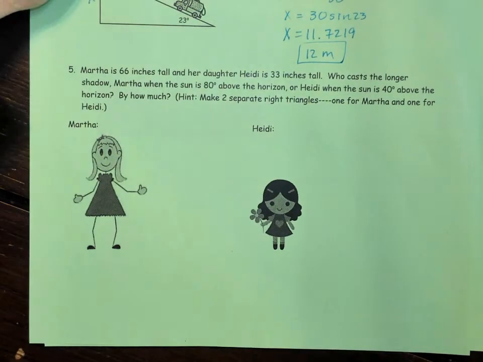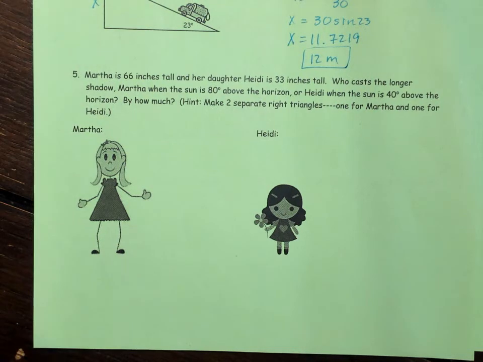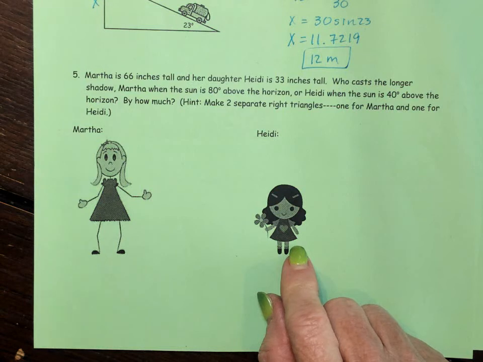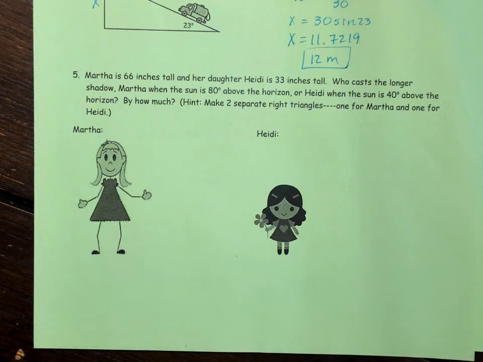Now, this one's a little bit tricky. Martha is 66 inches tall and her daughter Heidi is 33 inches tall. Who casts the longer shadow: Martha when the sun is 80 degrees above the horizon, or Heidi when the sun is 40 degrees above the horizon? By how much?